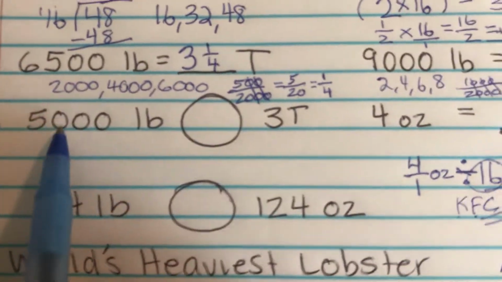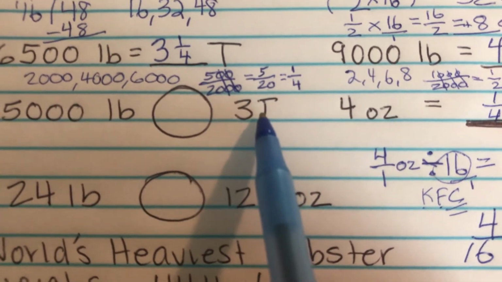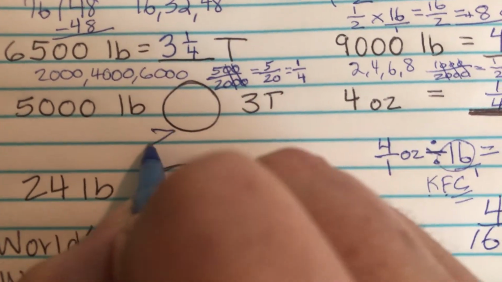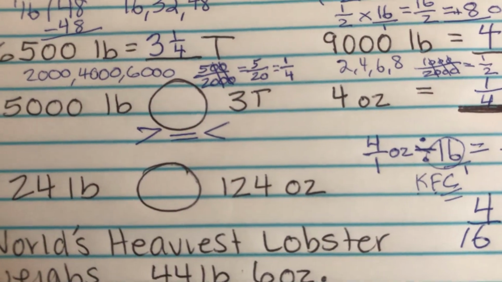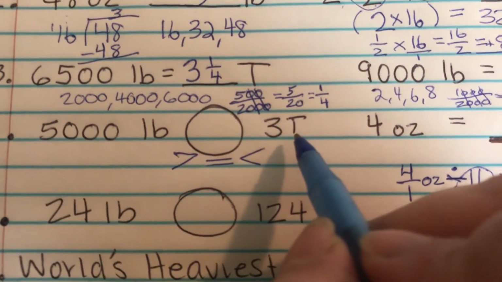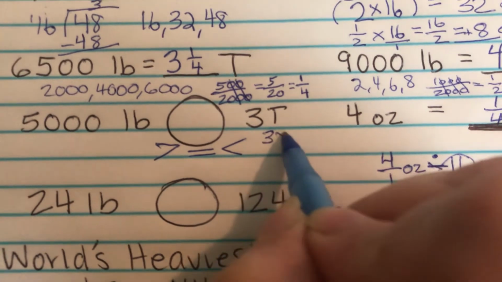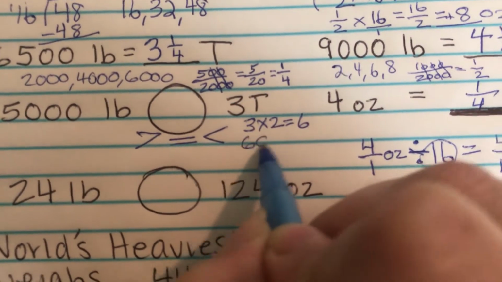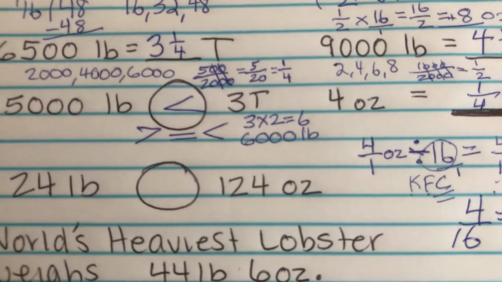Okay, just a couple more here for you. Ready? Which one's greater, 5,000 pounds or 3 tons? Think about it. 5,000 pounds or 3 tons. Is 5,000 pounds greater? Are they equal? Or is 3 tons greater? Well, if you said 3 tons, you're right, because 3 times 2 is 6, which means 3 times 2,000 is 6,000 pounds, and therefore 3 tons is greater.